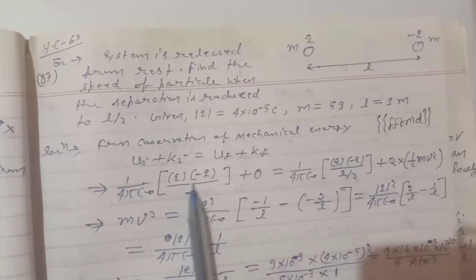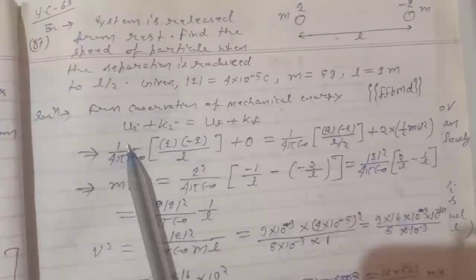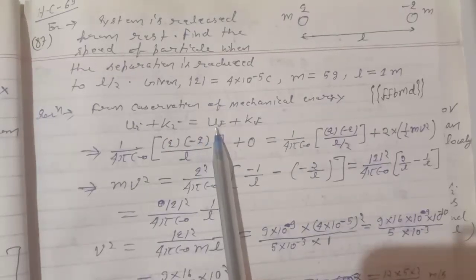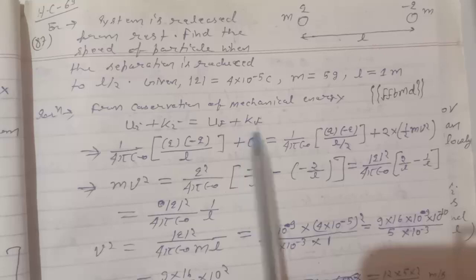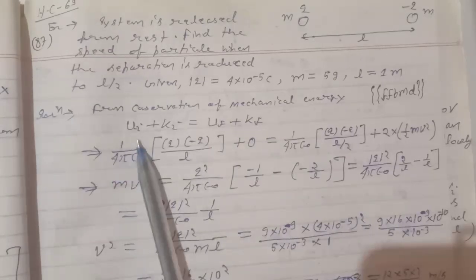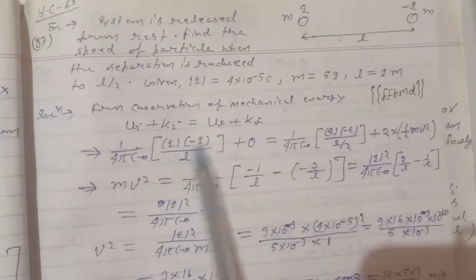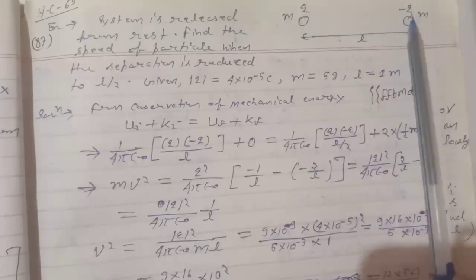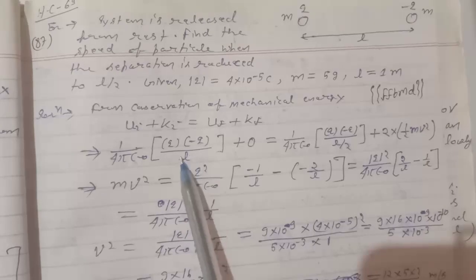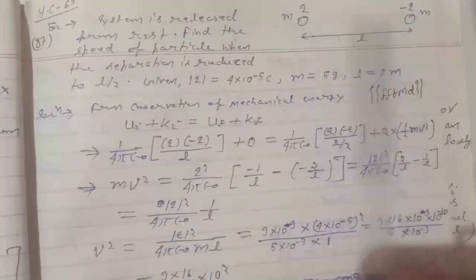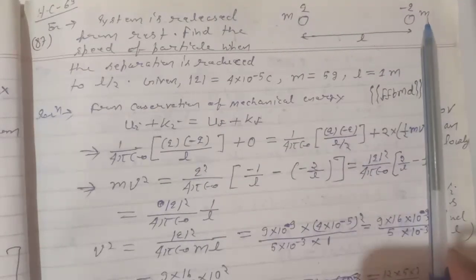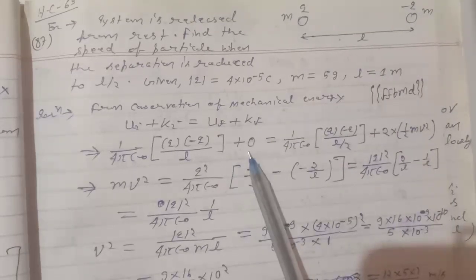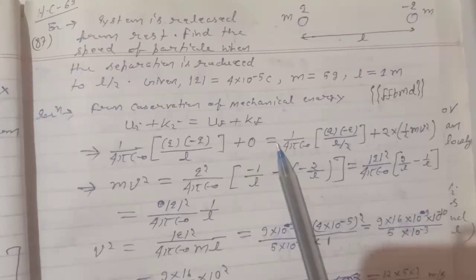So we have conservation of mechanical energy: initial potential energy plus initial kinetic energy equals final potential energy plus final kinetic energy. Now initial potential energy is 1 by 4 pi epsilon naught q into minus q by L, because one is a positive charge and another is negative charge, and the distance is L initially. Initially there is no motion because it was kept at rest and then released, so plus 0.